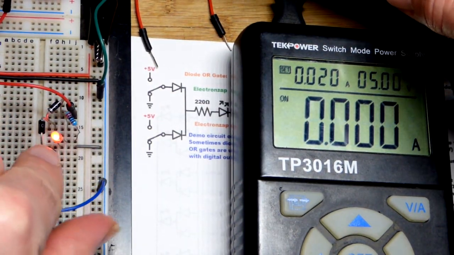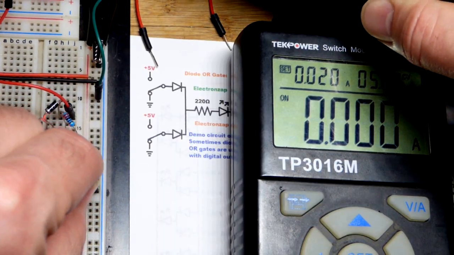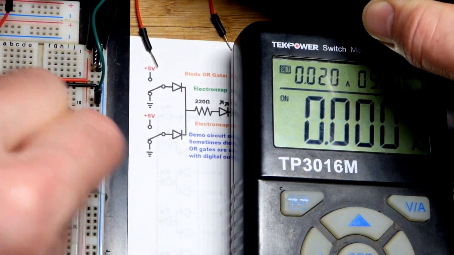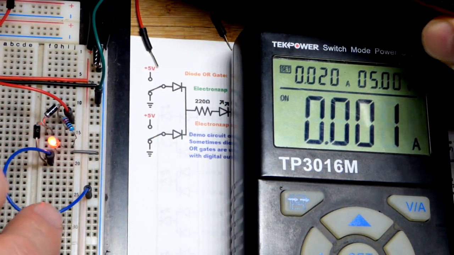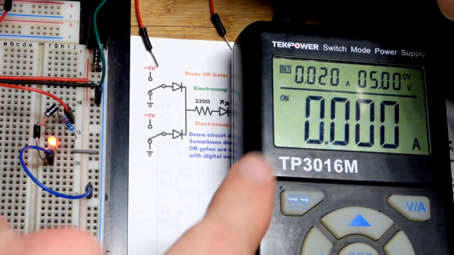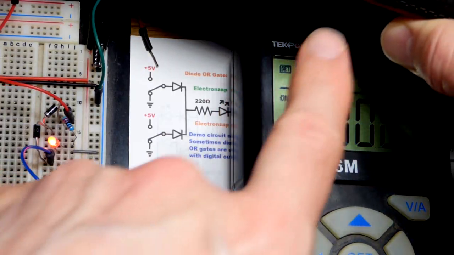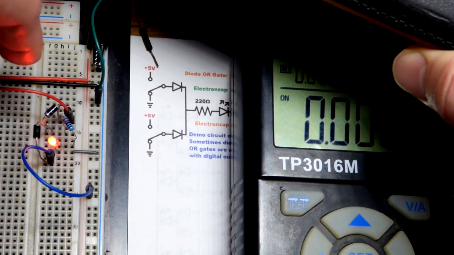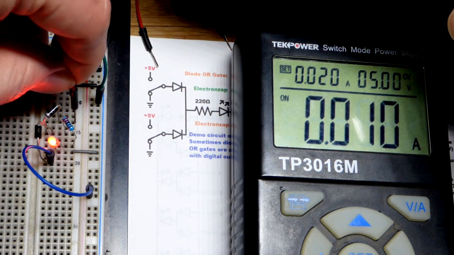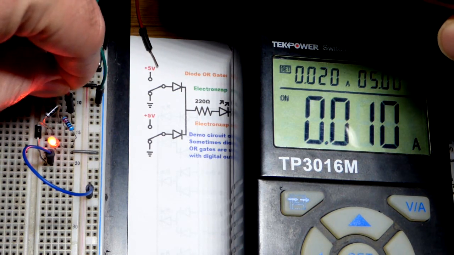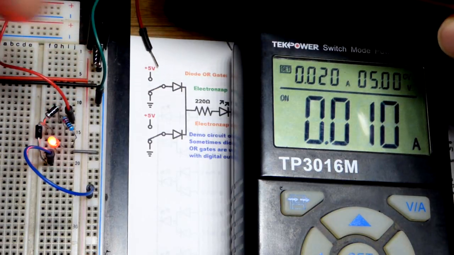Some power banks won't even power a load like this until you press the power button. This particular one seems to do a little bit better. But I'm going to go to the positive supply right there, and there you can see it's not providing power. All the power is coming through the power supply right there until I remove it. Now the power bank kicks in. So there's no guarantee that one or the other is going to provide power.